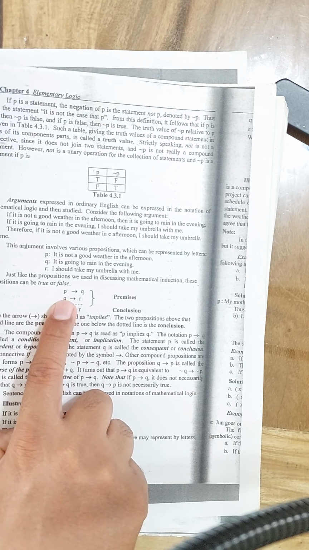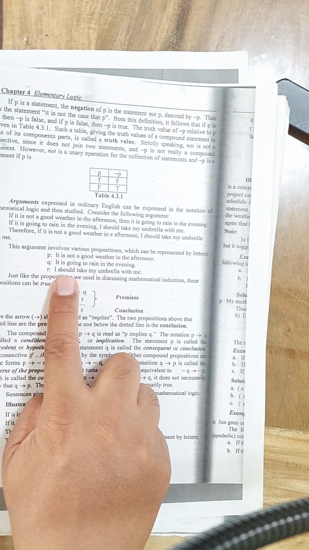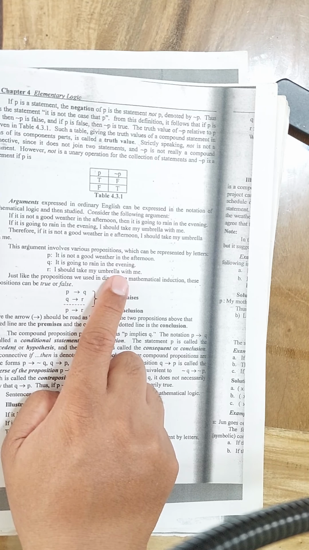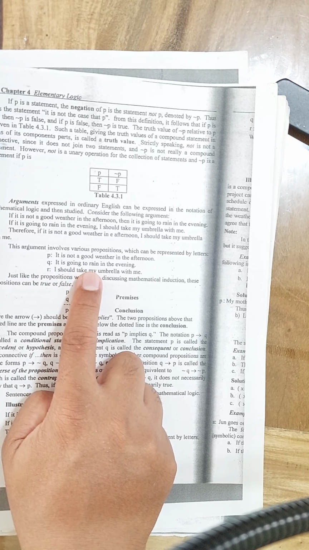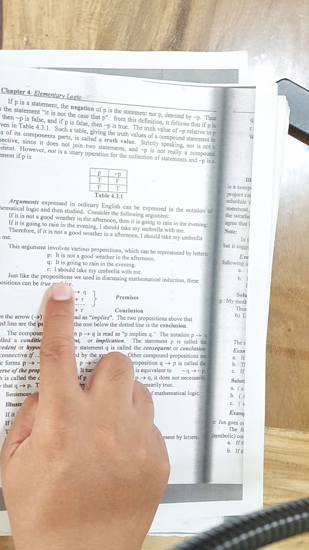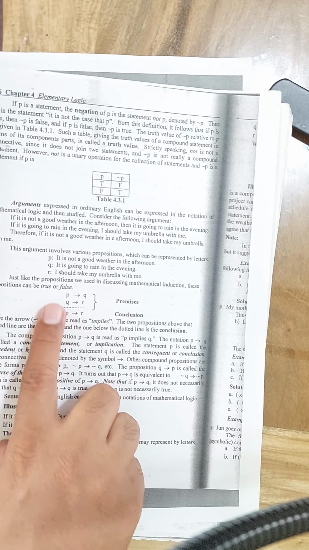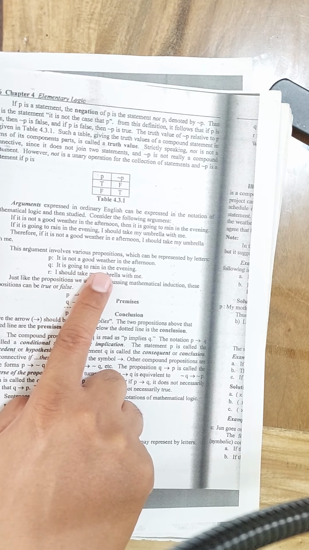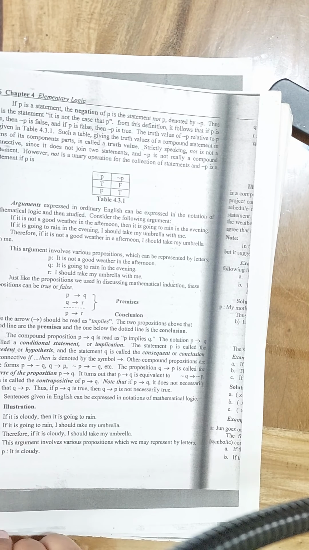So we denote P as it is not good weather in the afternoon, Q representing it is going to rain in the evening, and R as I should take my umbrella with me. So for our conclusion, P implies R: it is not good weather in the afternoon, therefore I should take my umbrella with me. These are just samples of an argument.